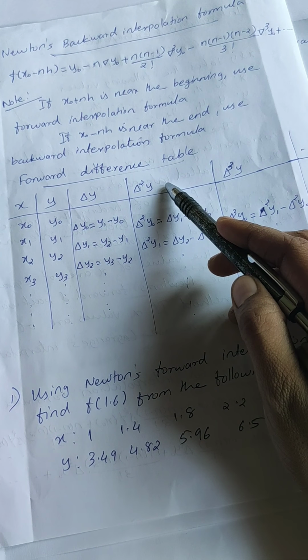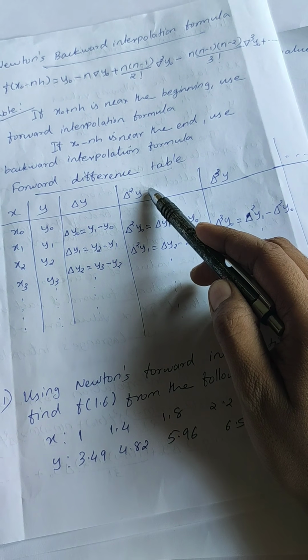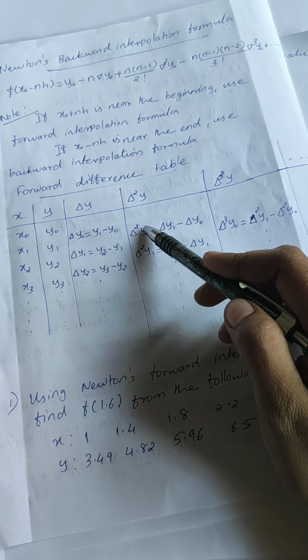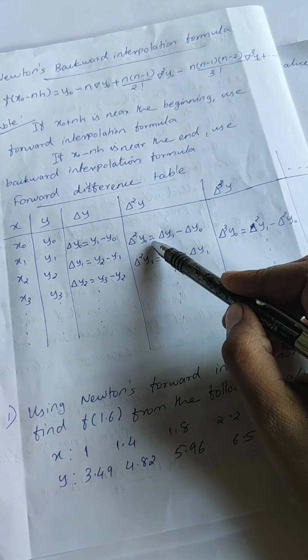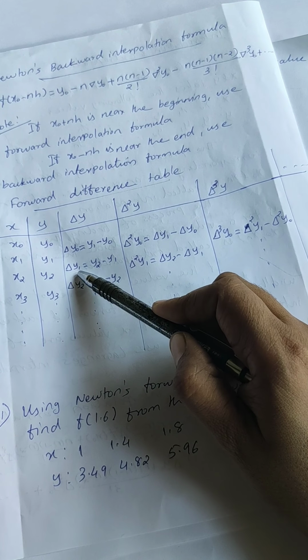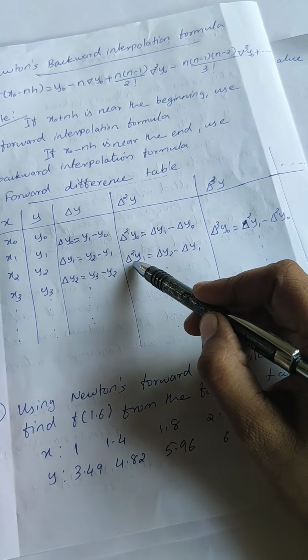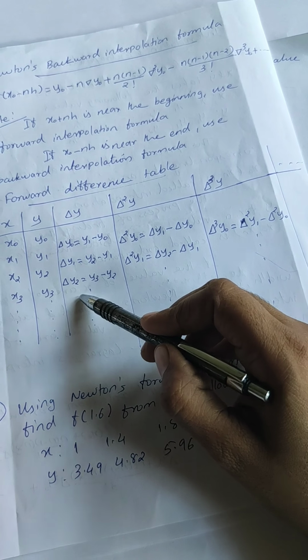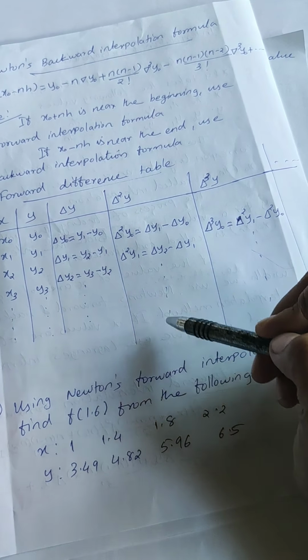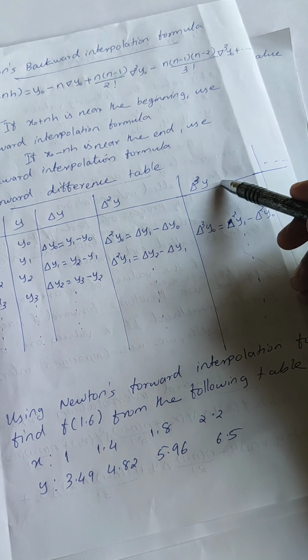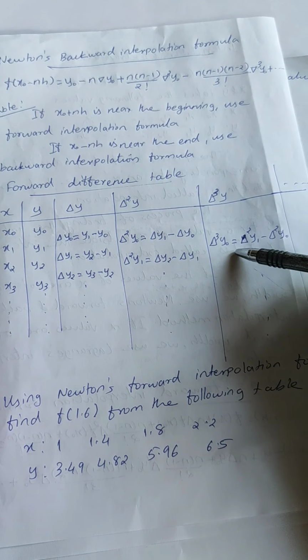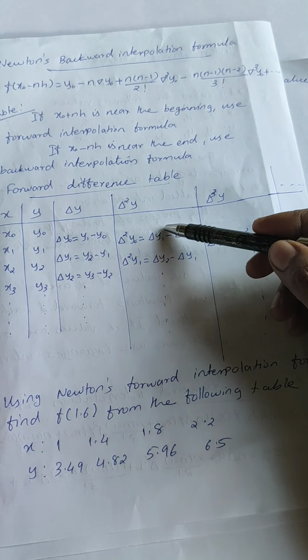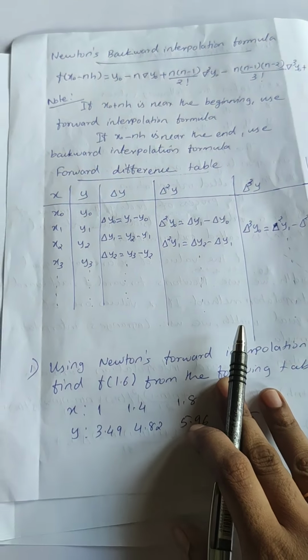Next column delta square y, which is called the second forward difference and is obtained by the difference between the first forward differences. Delta square y0 is equal to delta y1 minus delta y0. Delta square y1 is equal to delta y2 minus delta y1, and so on. Delta cube y is the third forward difference, and it is the difference between the second forward difference values.